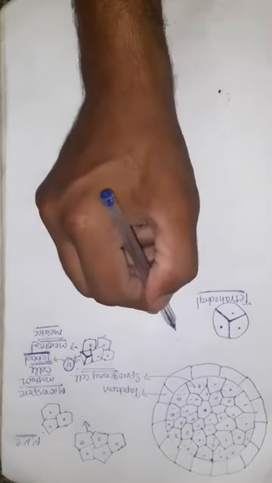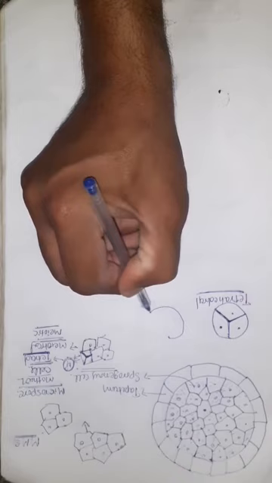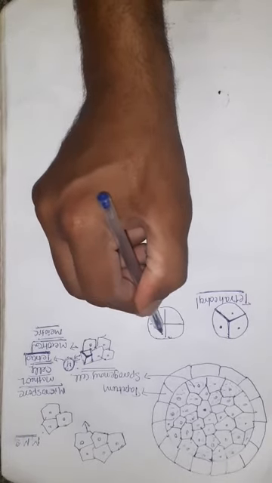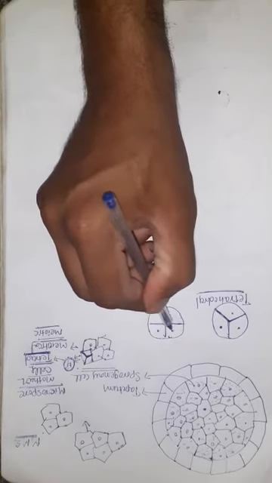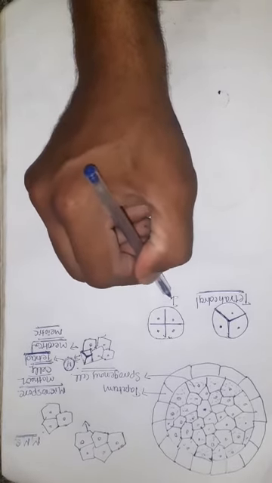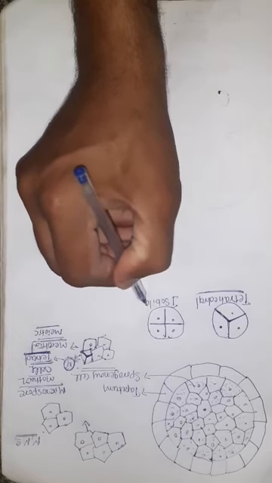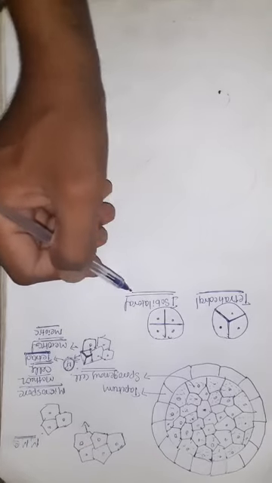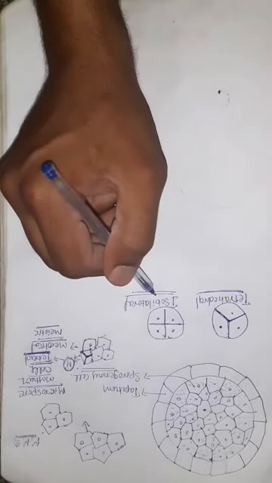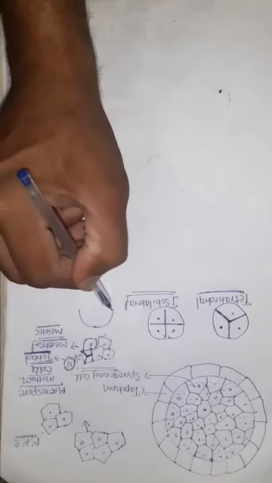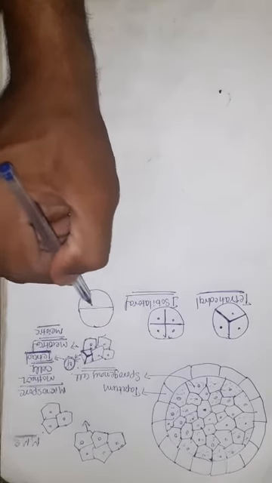Sometimes the cell may divide so that all four cells appear from one side. This tetrad is called isobilateral. This is one more type of tetrad formation. Sometimes another tetrad type forms, that is decussate.